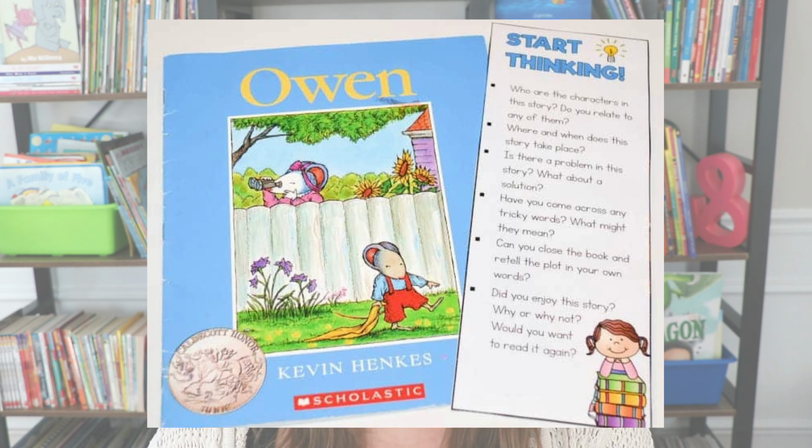You can see questions on here like, who are the characters in this story? Do you relate to any of them? Where and when does the story take place? Are there any tricky words you came across? Did you enjoy this story? Why or why not? Getting students' brains activated before they go into their book club is an important part of this process.